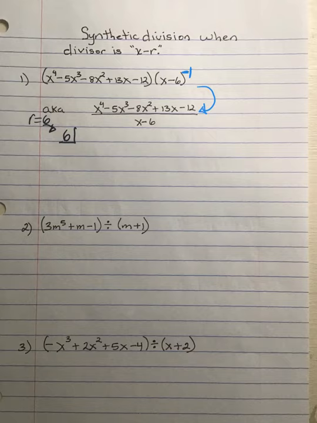So notice that we have a coefficient of 1, and then coefficients of -5, -8, 13, and -12. So we're going to write the coefficients 1, -5, -8, 13, and -12.